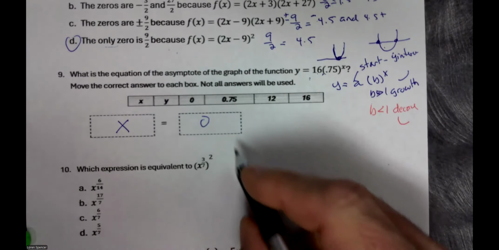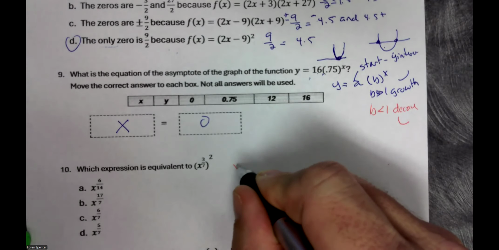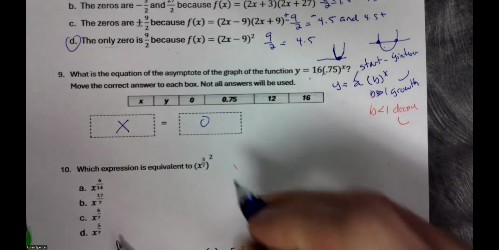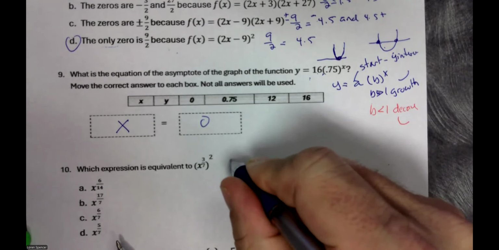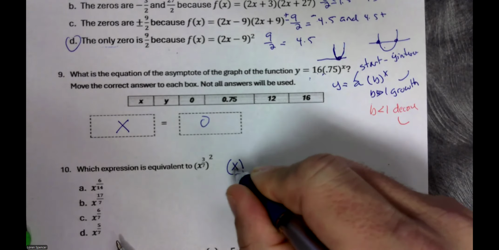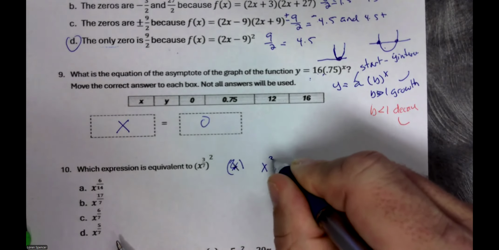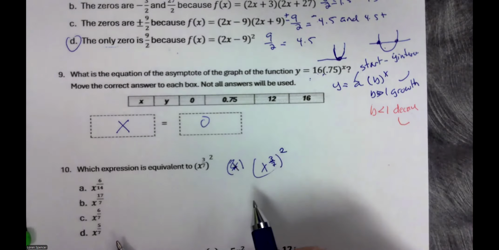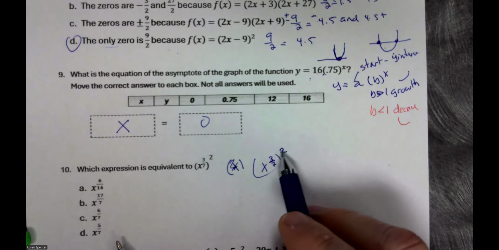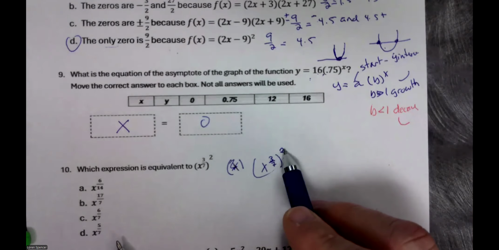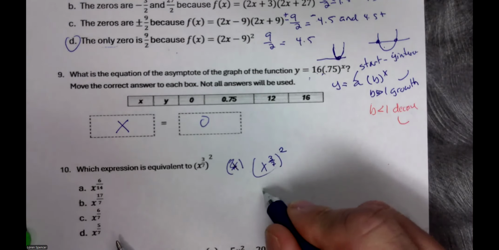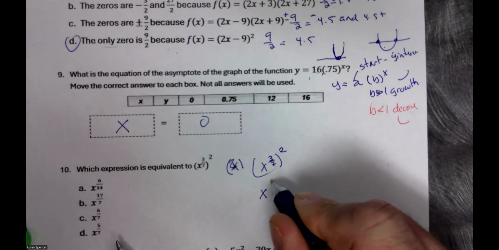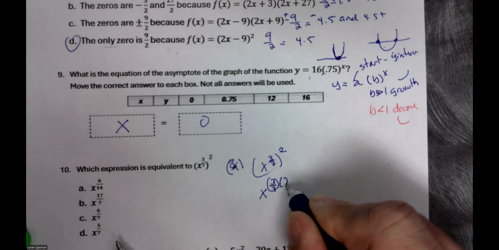Okay, I wasn't able to type this in as well as I would have liked. What this should have looked like is x to the 3/7 squared. Well, we're multiplying. When we have a power raised to a power, an exponent raised to an exponent, we multiply. So in this case, we're going 3/7 times 2.